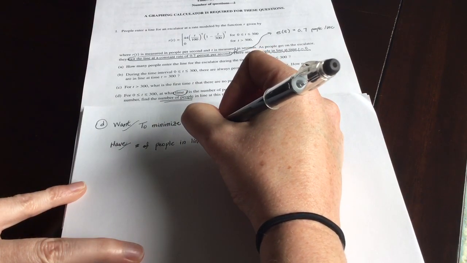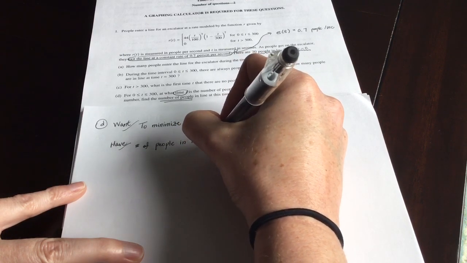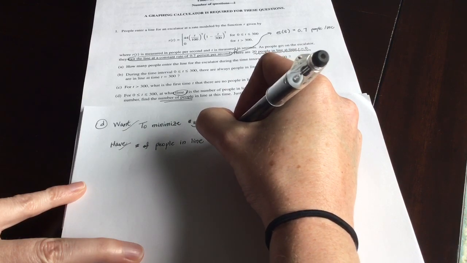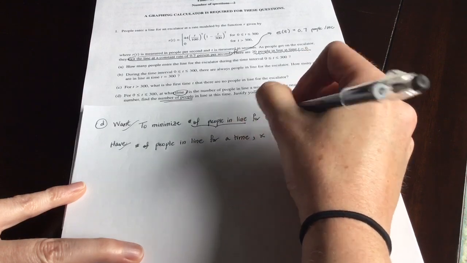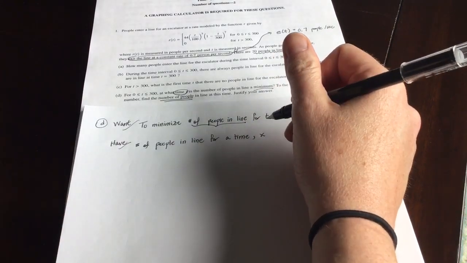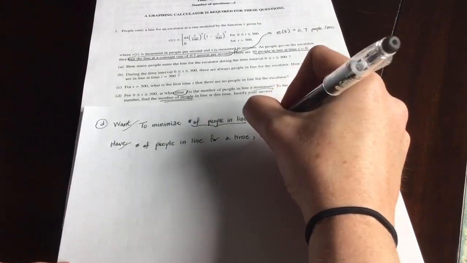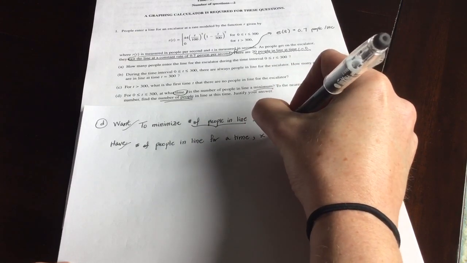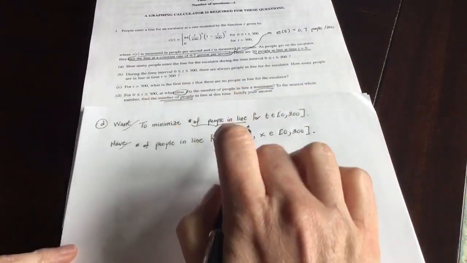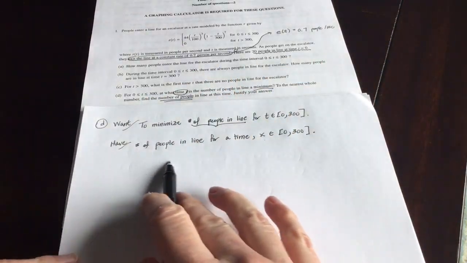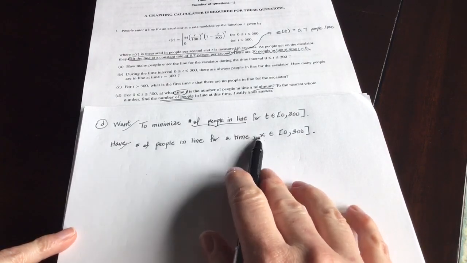And what I'm going to do here is do it for a number of people in line for a time called x. So I'm going to use x to represent this mystery time value between 0 and 300, okay? At a time x from 0 to 300. And I didn't realize that I needed to change my letters until I got into the work that I'm about to do, but you'll see pretty soon why you'll want to use an x here.